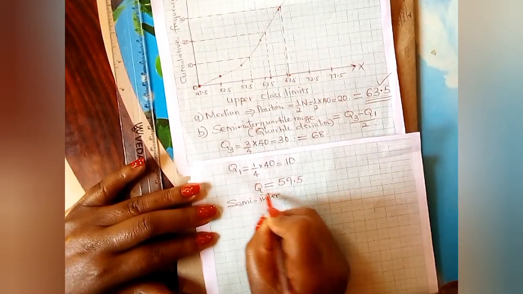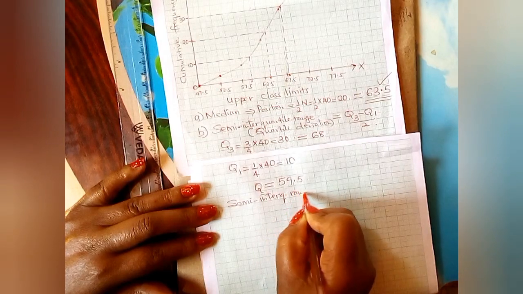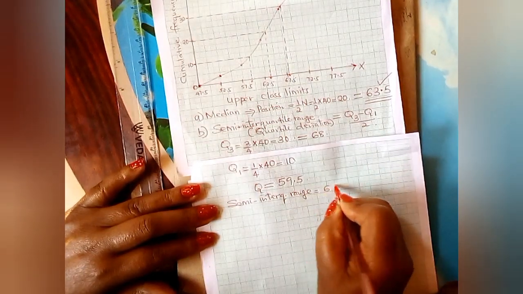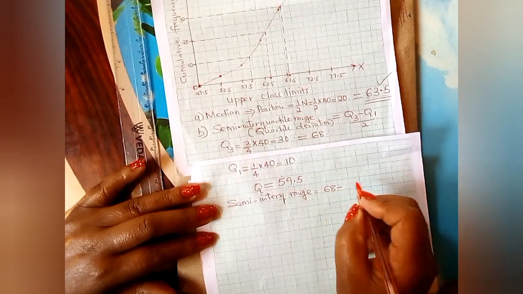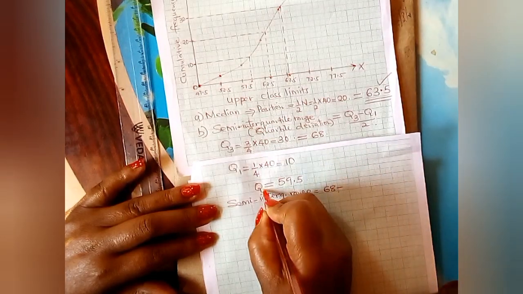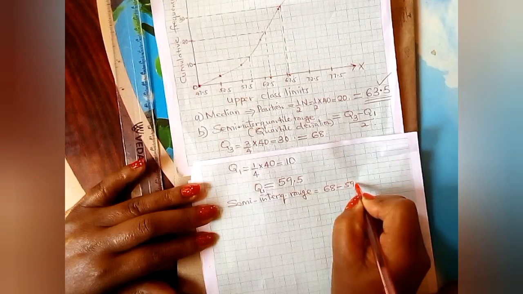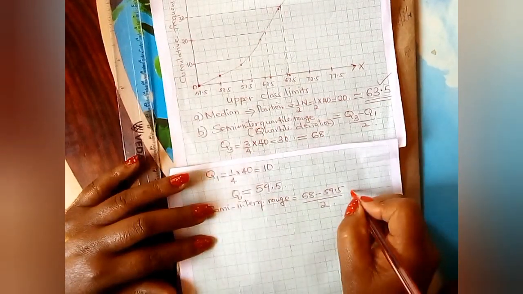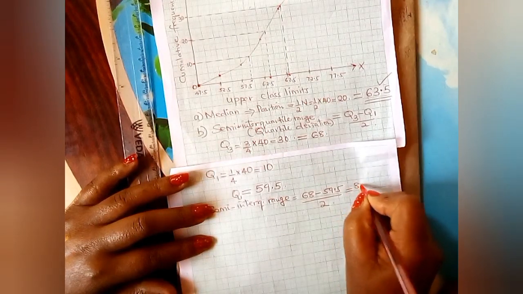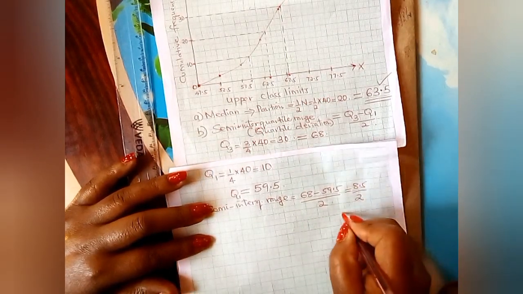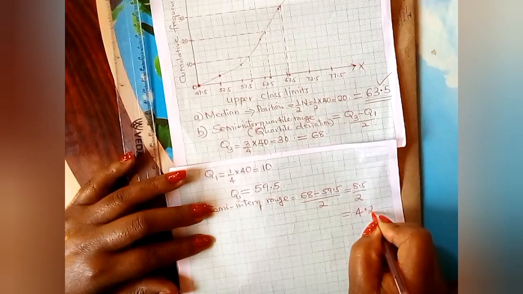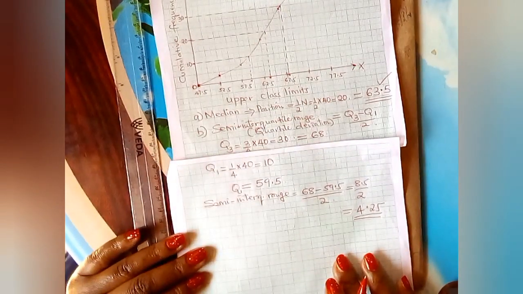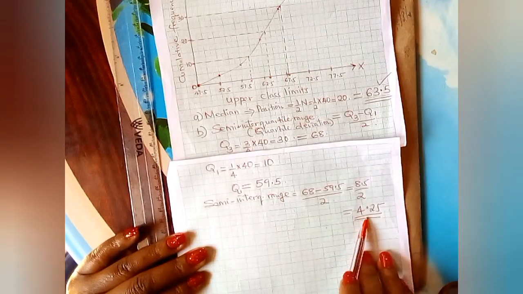And therefore, learner, what is our semi-interquartile range? This is what they had been told to calculate. Semi-interquartile range, learner, is Q3, which is 68, minus Q1, which is 59.5, divided by 2. So, learner, this gives us 8.5 divided by 2, which gives us 4.25. 4.25 is our semi-interquartile range, or what we call the quartile division.